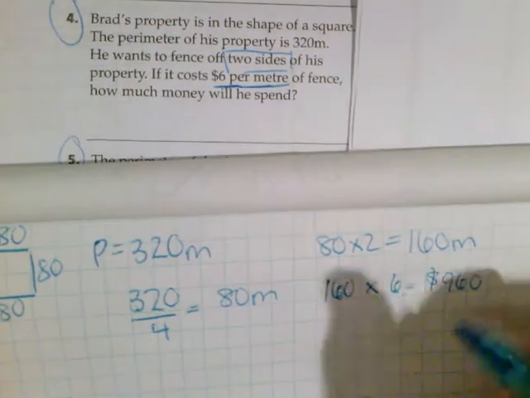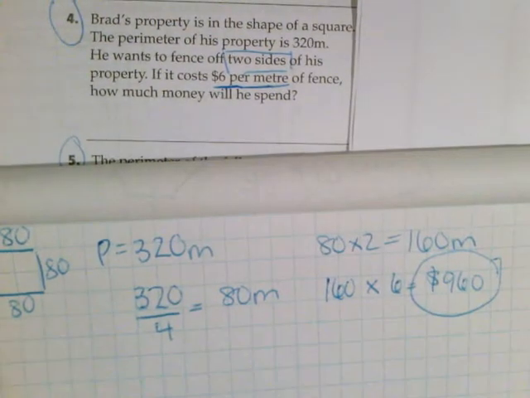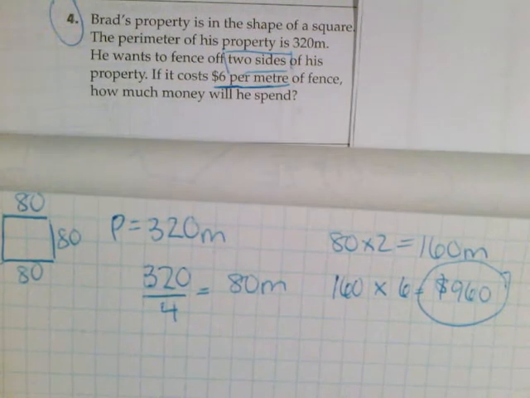So just always remember, this one said that it was talking about perimeter, but if you see a question that's talking about fencing or a border around something, then it is always talking about perimeter.